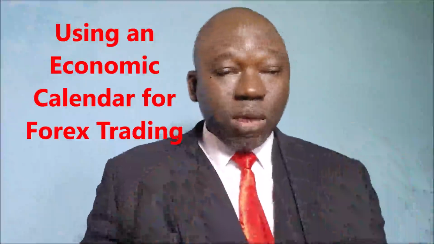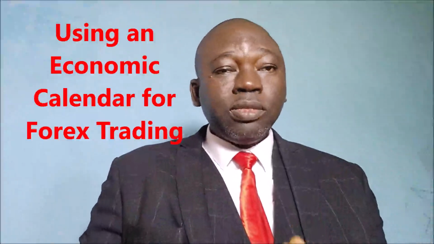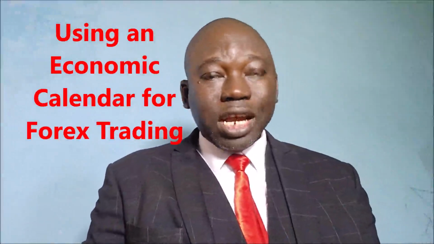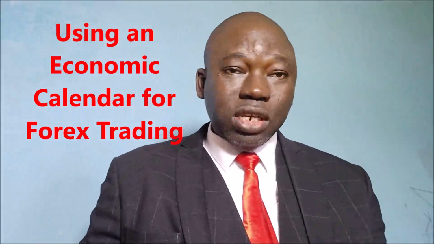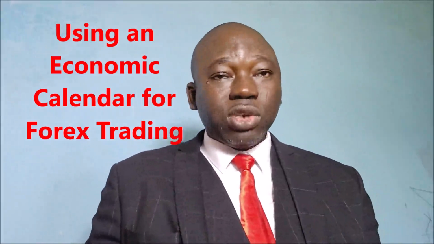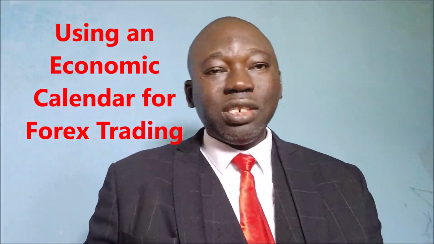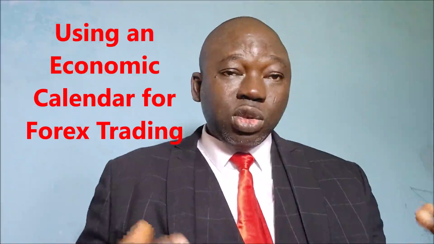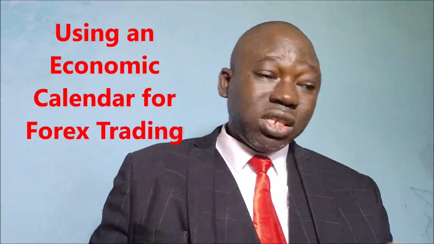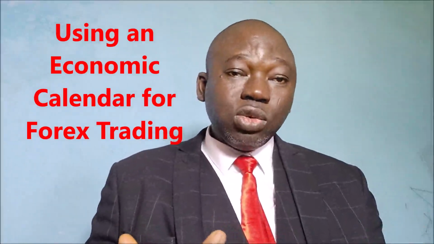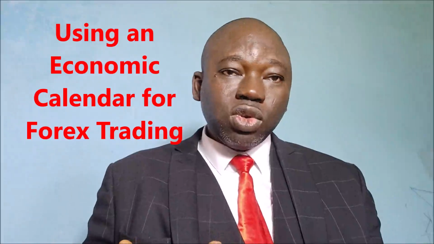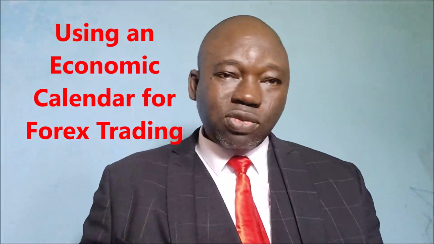In forex trading, staying informed about upcoming economic events is crucial for making timely and profitable decisions. An economic calendar is a specialized tool that lists scheduled economic announcements, data releases, and events which have the potential to significantly influence currency markets. Proper use of this calendar can help traders anticipate market volatility, manage risk, and strategically plan their trades.